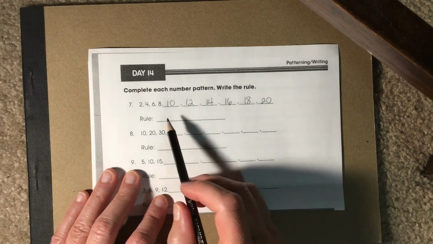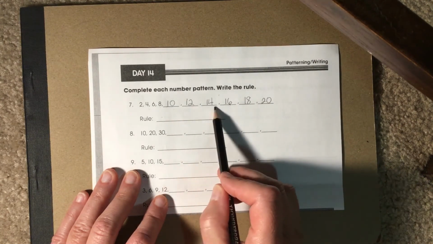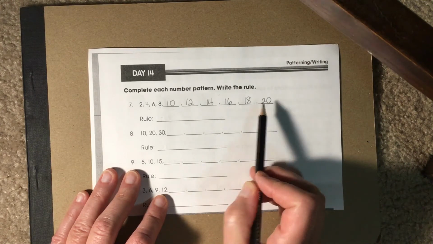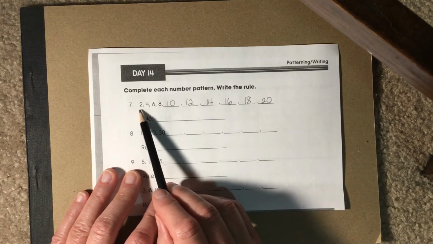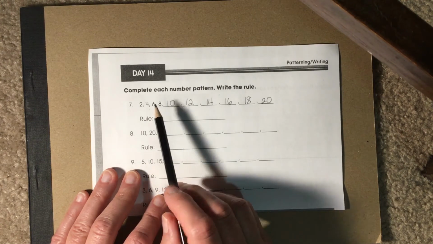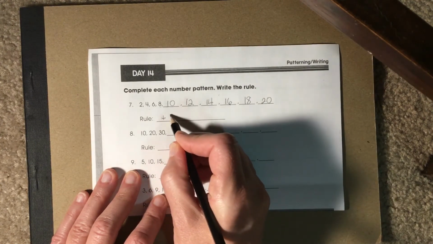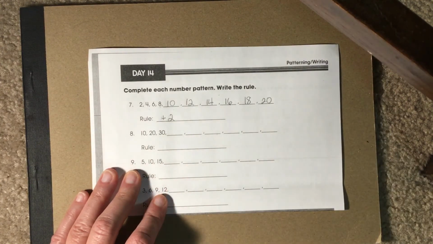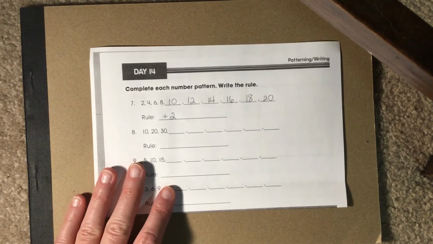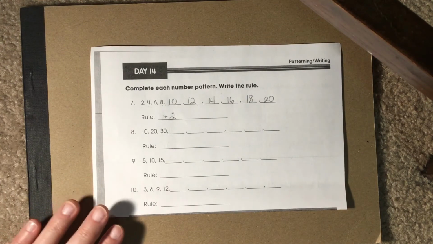Great. I am sure that you knew what comes next because you know that when you hear 2, 4, 6, 8, we are counting by twos, which is the same as adding 2. That is super.